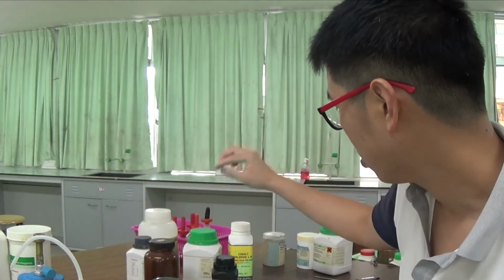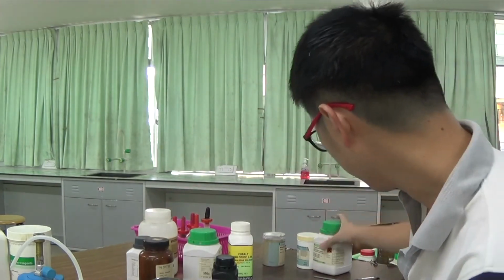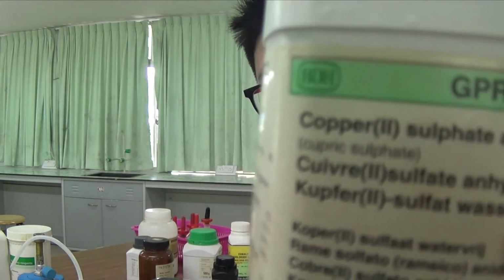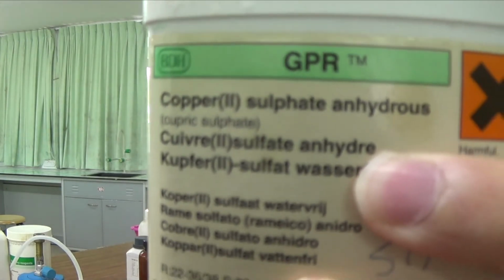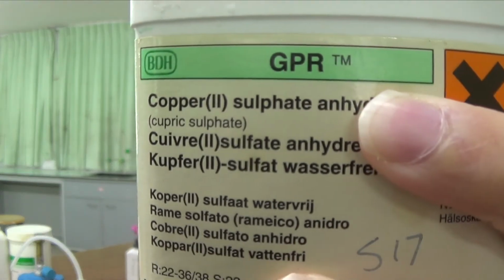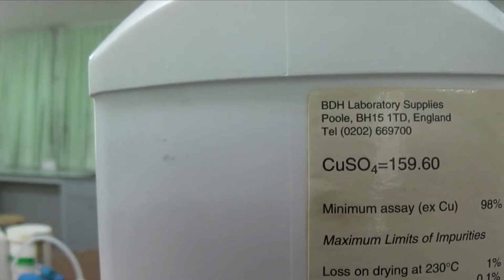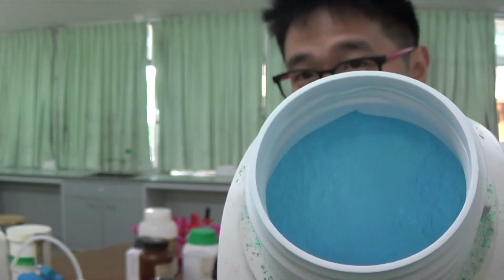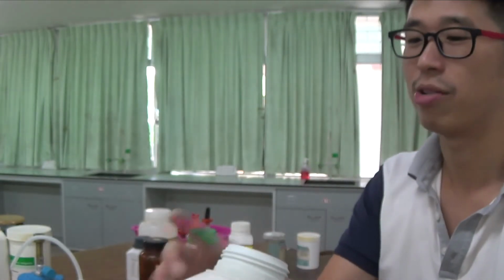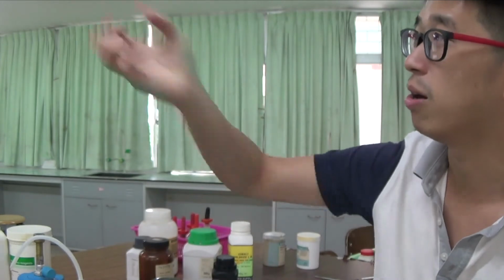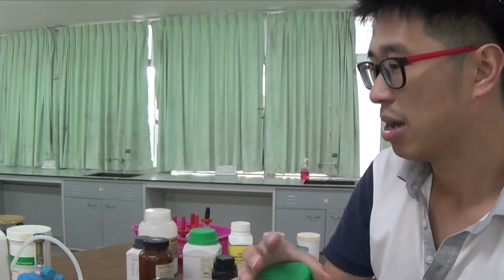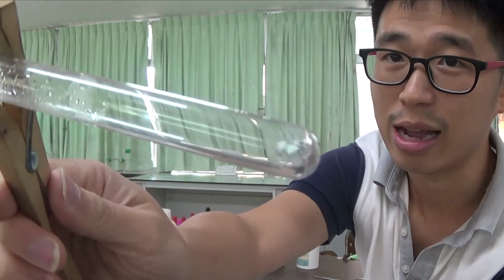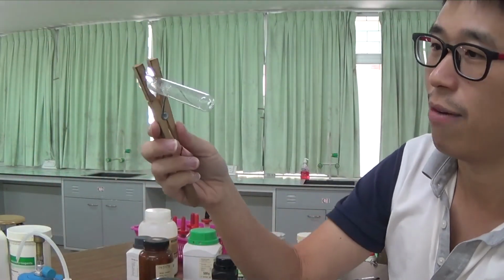And because it's anhydrous, I do actually have copper(II) sulfate anhydrous. Anhydrous means no water of crystallization. And let me look at the molecular mass. You see they only label it as CuSO4 because that is without the water of crystallization. It's a bit bluish, probably because this has been around for a long time, so it's absorbed a little bit of water from the atmosphere. But if it was freshly heated like this to remove the water of crystallization, it would have been white.